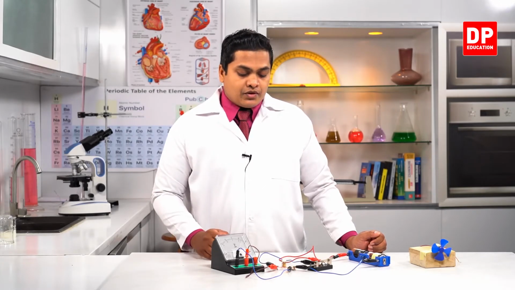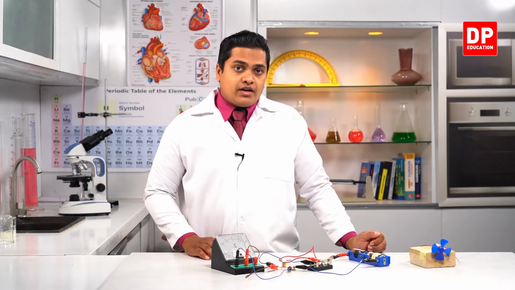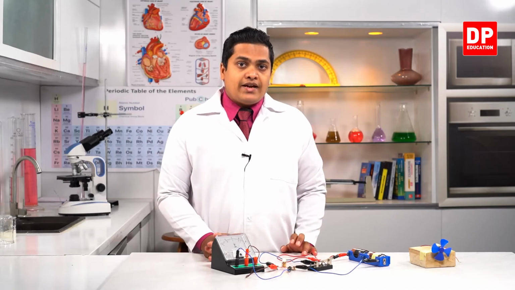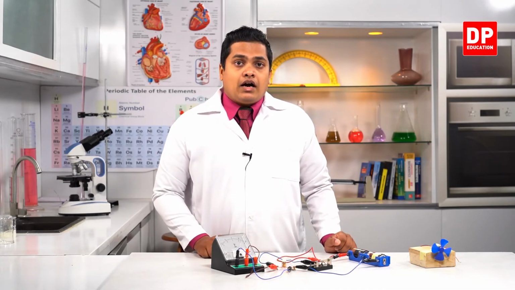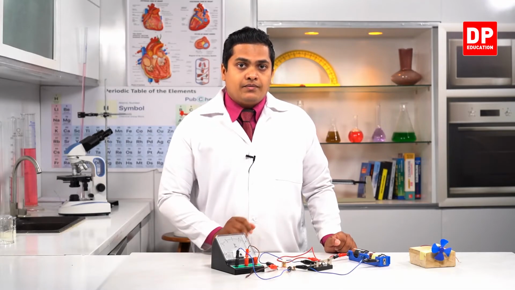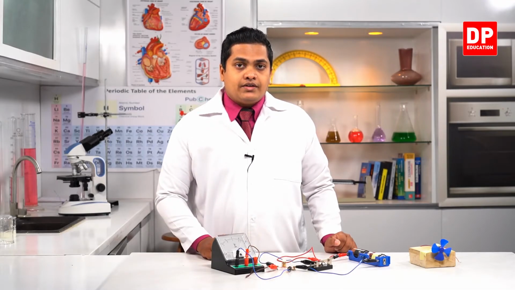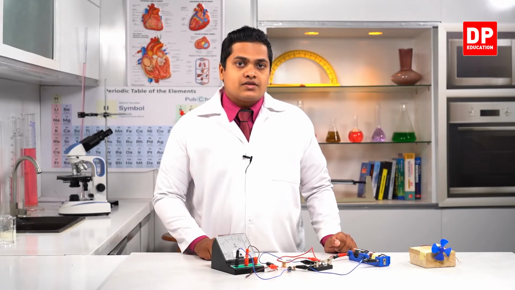So you know that the voltmeter has a parallel connection. In a parallel connection, we can remove that appliance without troubling the other appliance. So if you remove this voltmeter from the circuit, there is no effect for the bulb, right? In a parallel connection, that's how the system works.